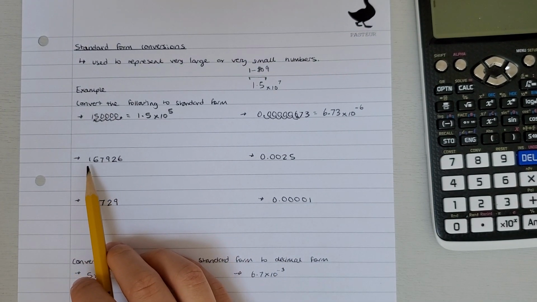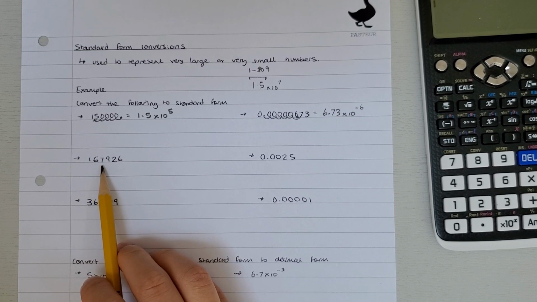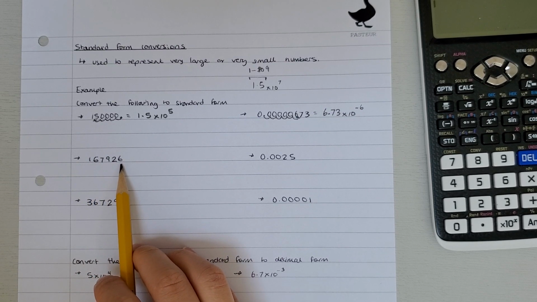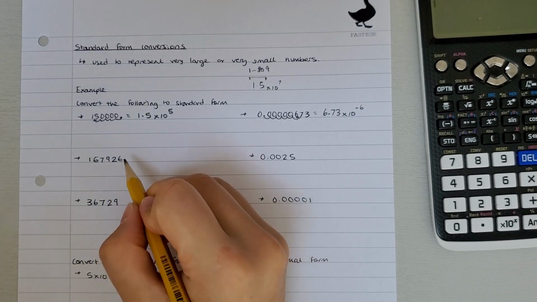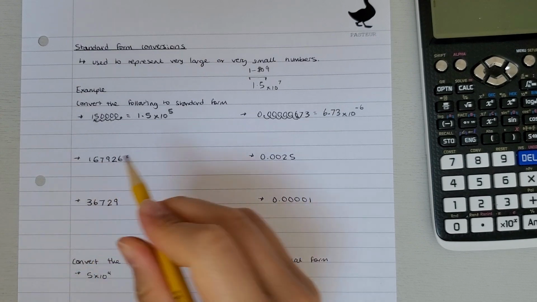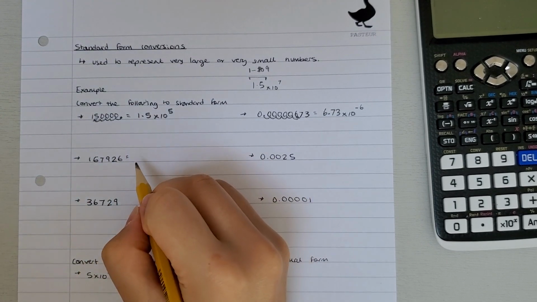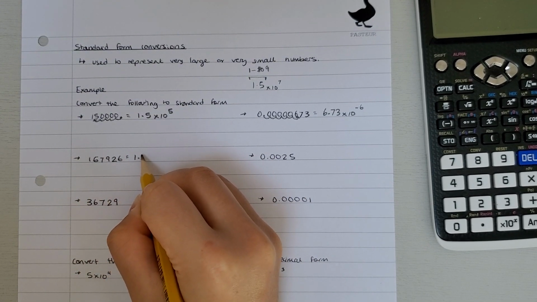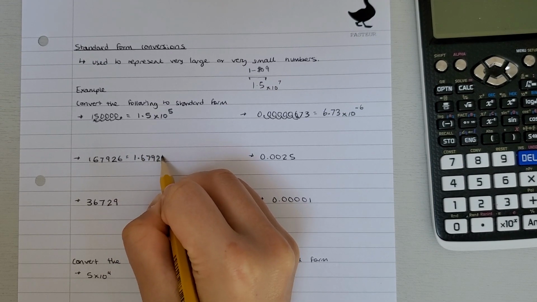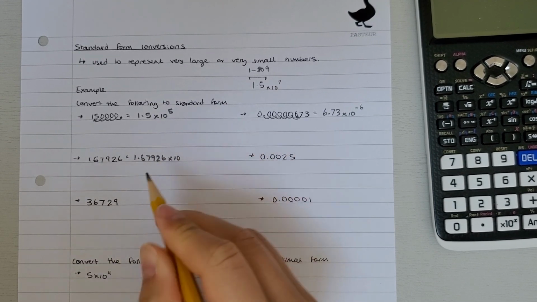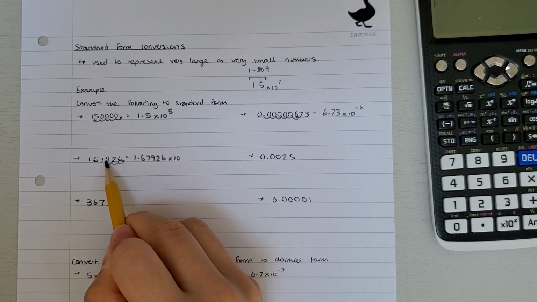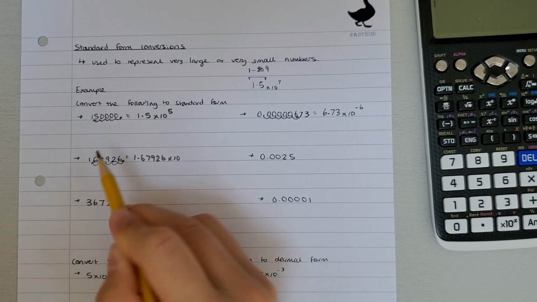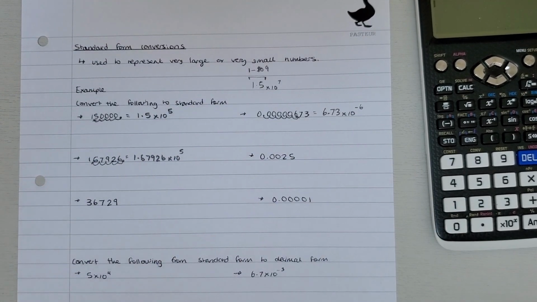If we do this example, we have 167,926. Depending on the number of significant figures, this could be rounded, but say we wanted the exact number, which is a very rare case, or you would just leave it as it is. This would be 1.67926 times 10. We have a decimal place here, 1, 2, 3, 4, 5, times 10 to the power of 5.